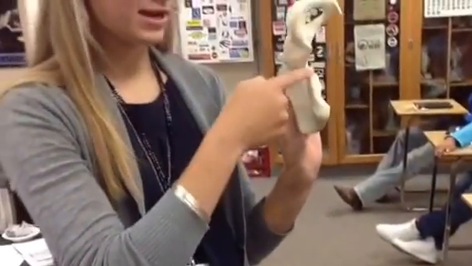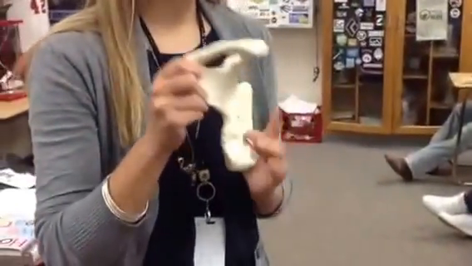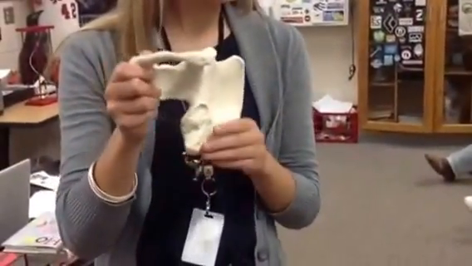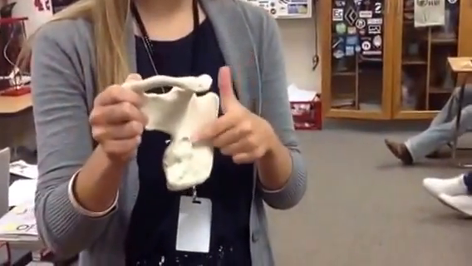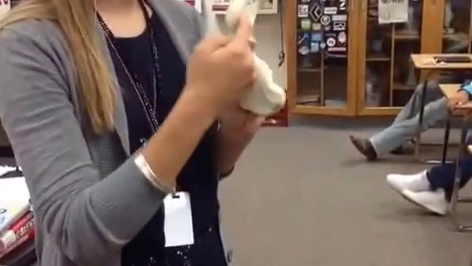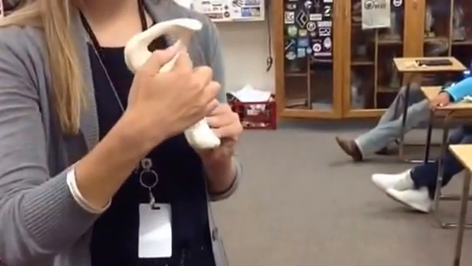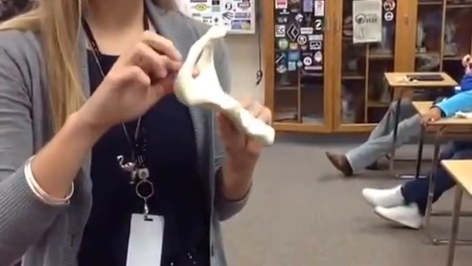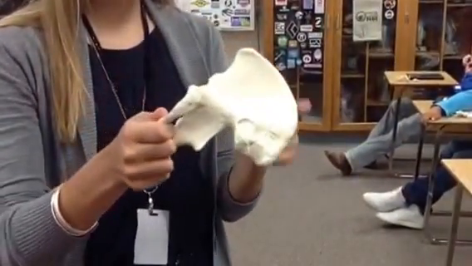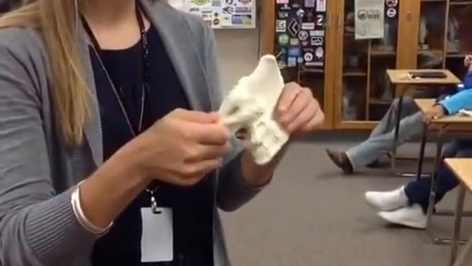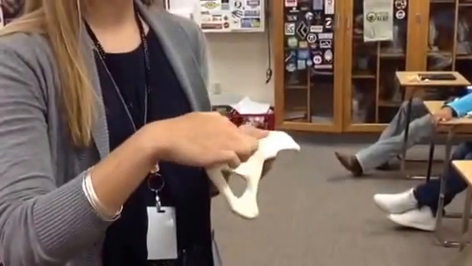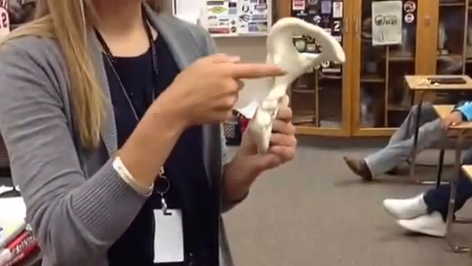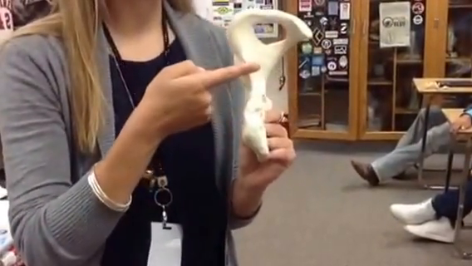This is the ilium, the ischium, the pubis, the acetabulum, the iliac crest, the obturator foramen, and the greater sciatic notch. So the hip, ilium, ischium, pubis, obturator foramen, iliac crest, acetabulum, and the greater sciatic notch.